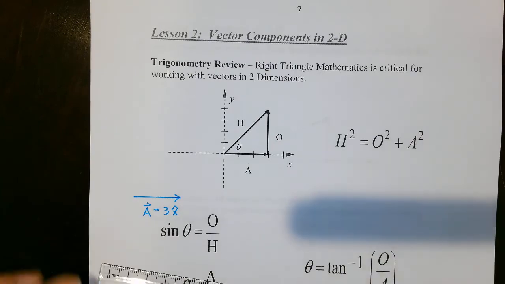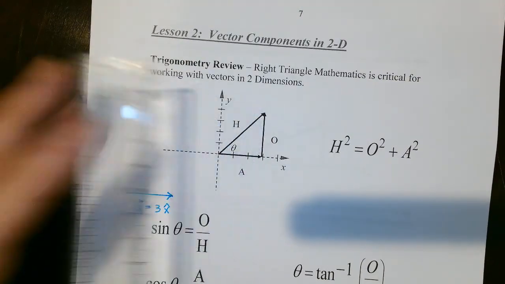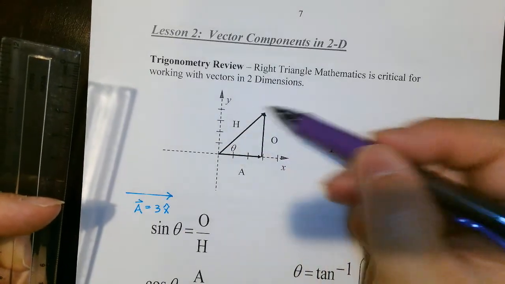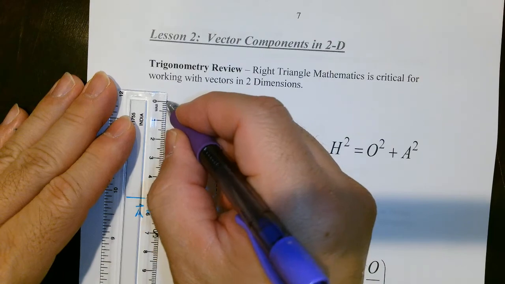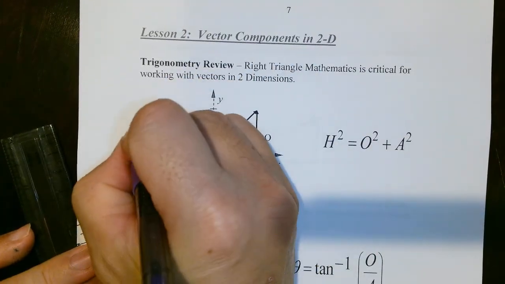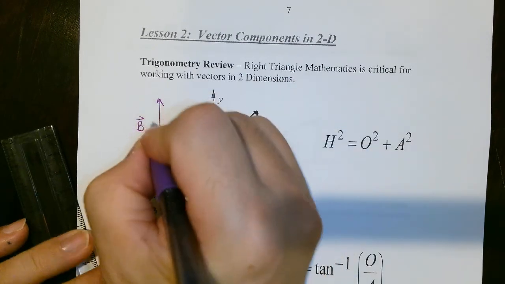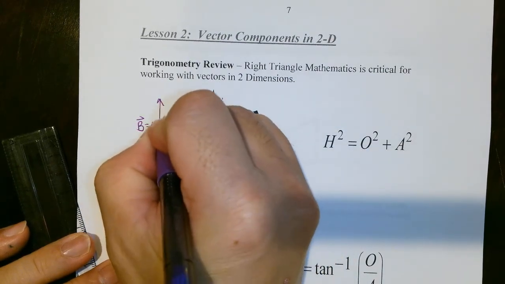And my vector B happens to be 4 units, 1, 2, 3, 4 units. All right, so here's my vector B, which is 4y hat.